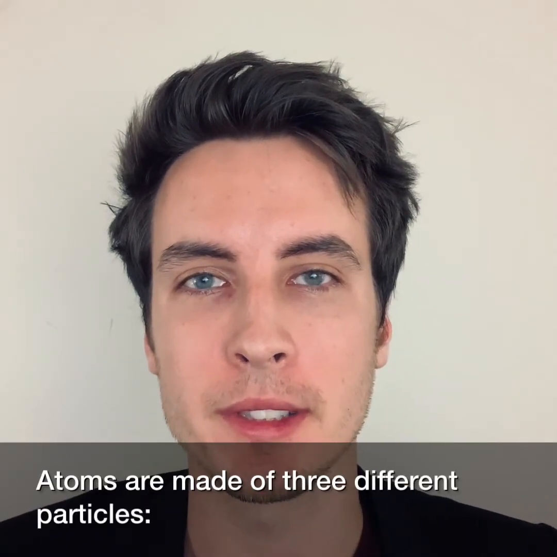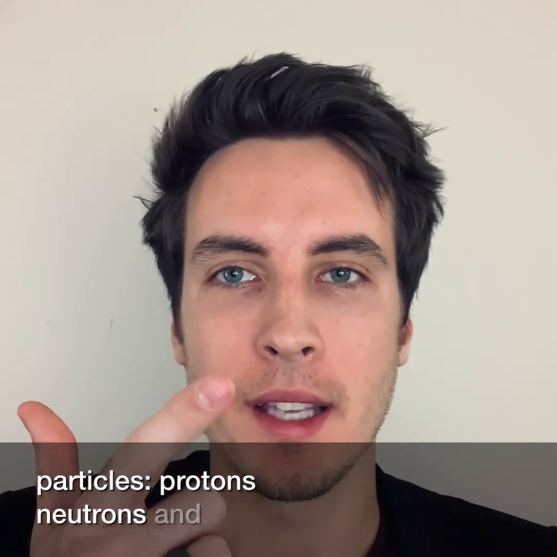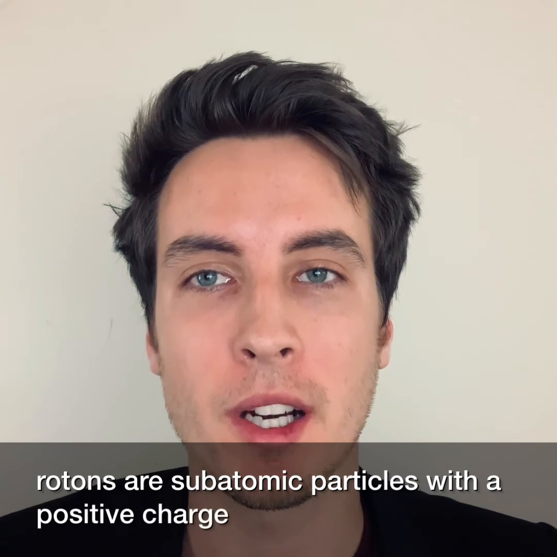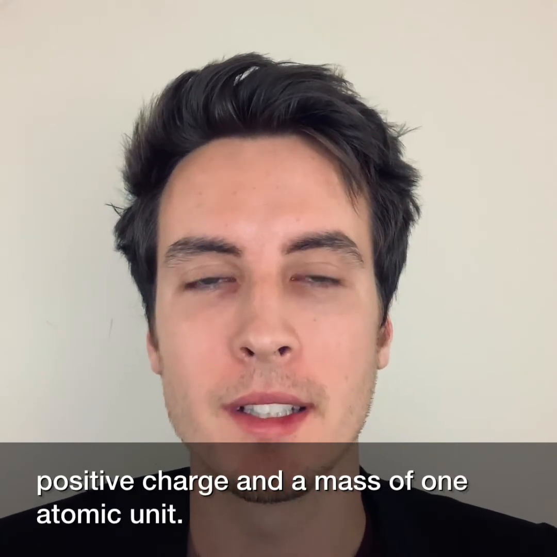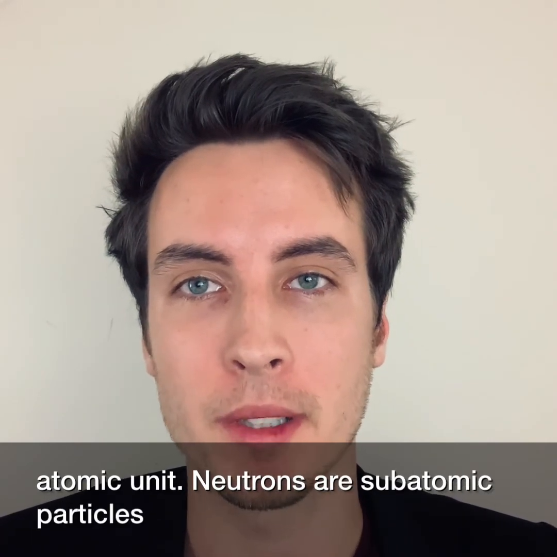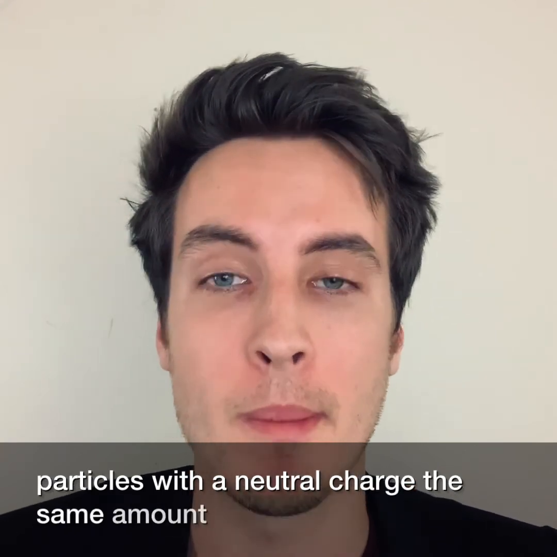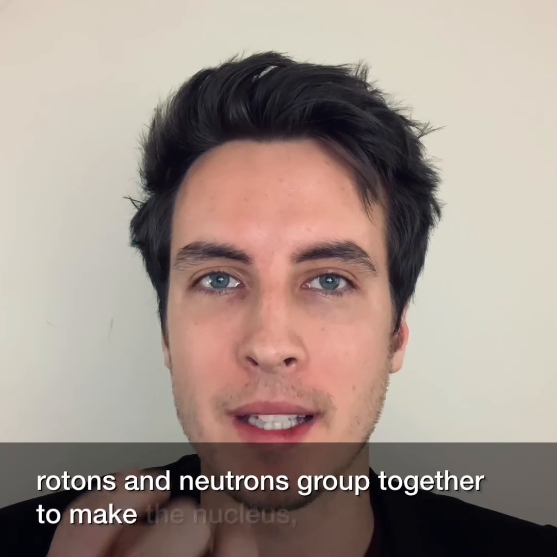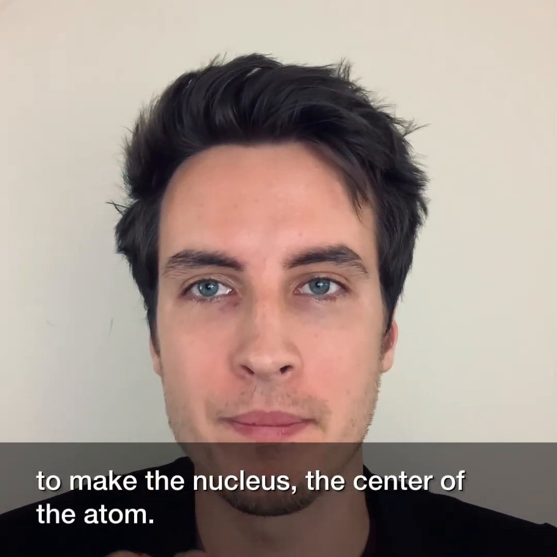To sum it all up, atoms are made of 3 different particles: protons, neutrons, and electrons. Protons are subatomic particles with a positive charge and a mass of 1 atomic unit. Neutrons are a subatomic particle with a neutral charge, the same amount of mass as a proton. Protons and neutrons group together to make the nucleus, the center of the atom.